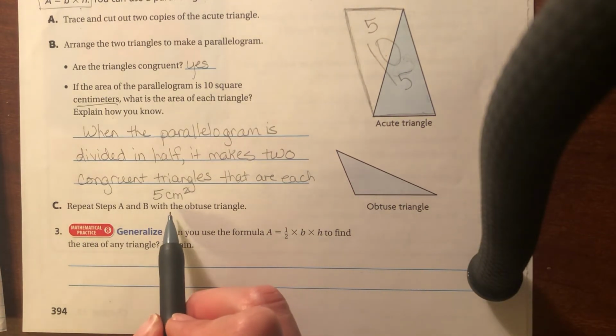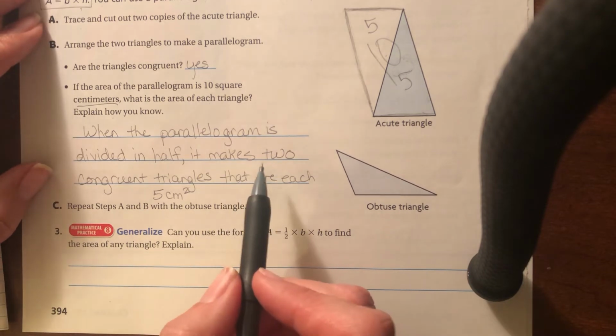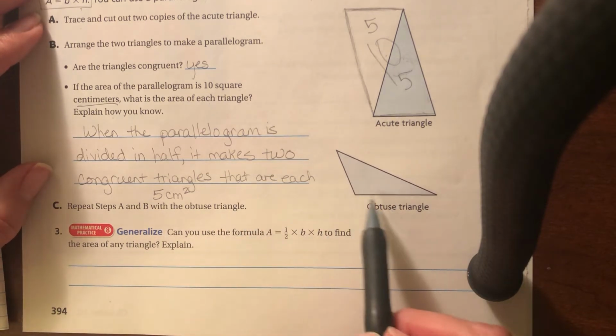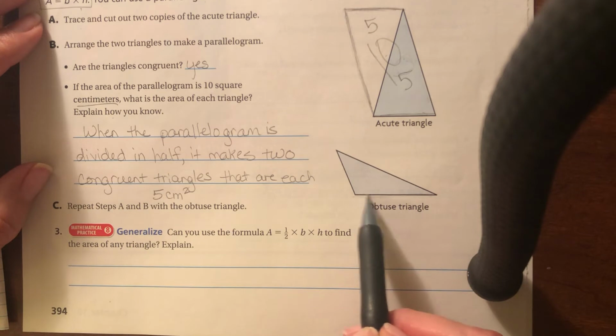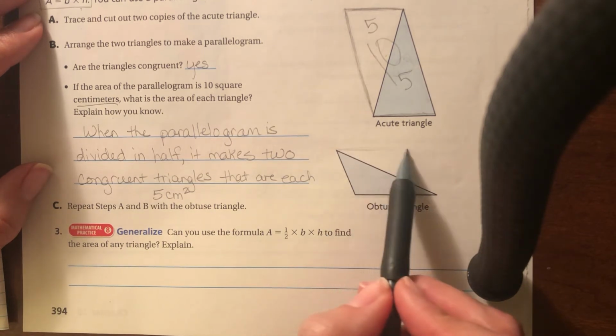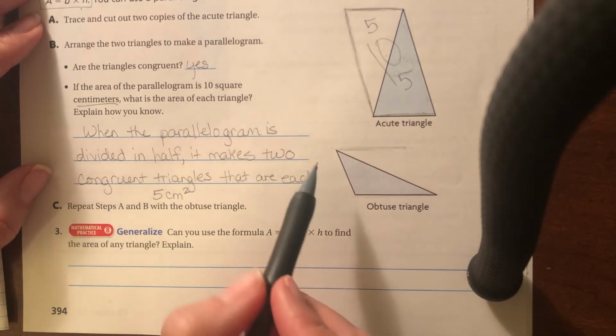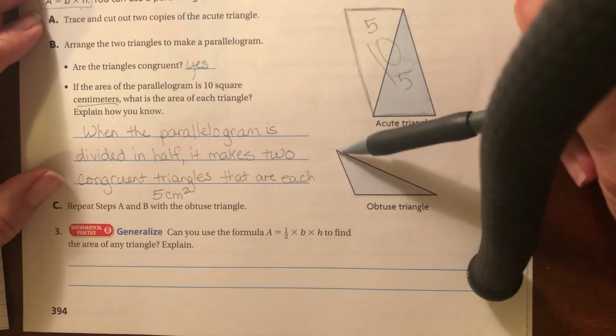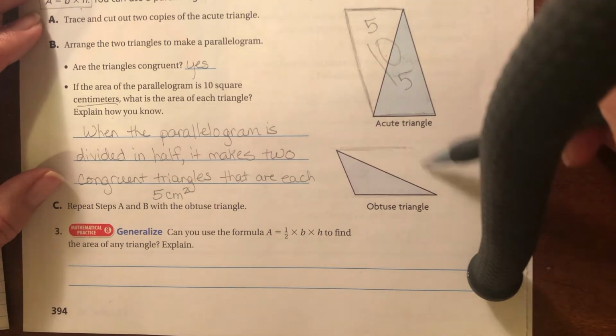Repeat steps A and B with this obtuse triangle. Okay, so I need to draw a parallel line to this one, and a parallel line to this one.